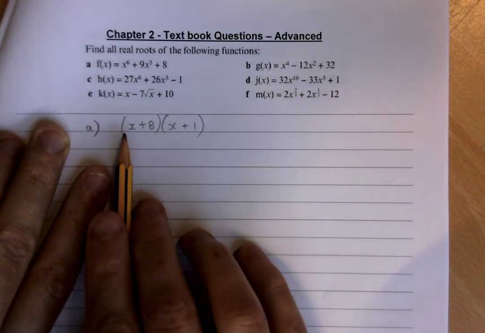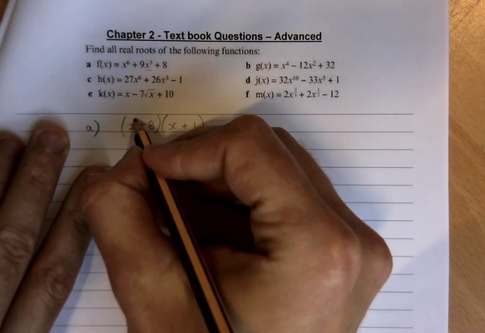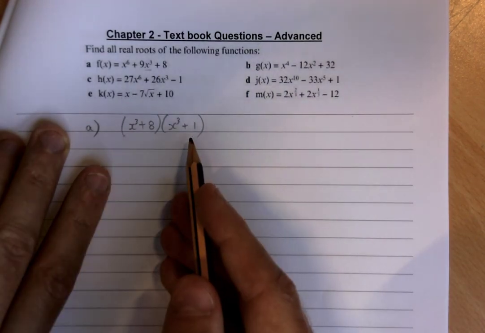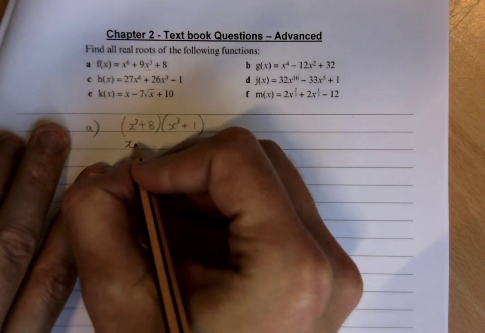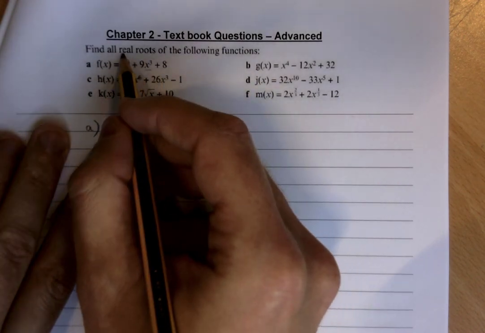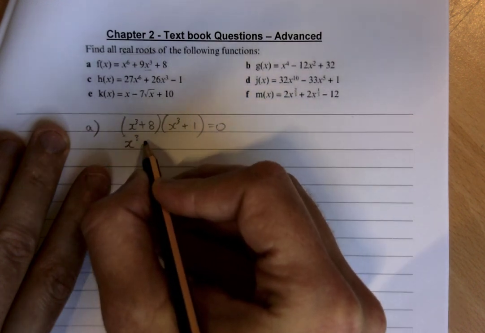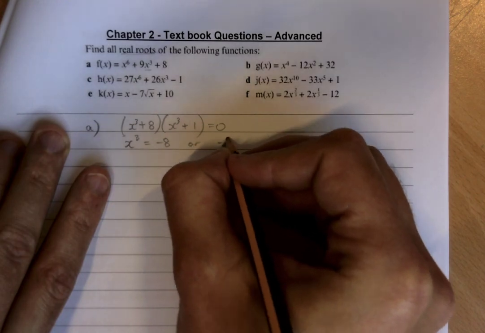But instead of it being x plus 8 and x plus 1, it's going to be x cubed plus 8, x cubed plus 1. If you were to expand this, you would get that. Then you solve it by making each of these equal to 0, because we're finding the real roots. So either x cubed is minus 8 or it's minus 1.